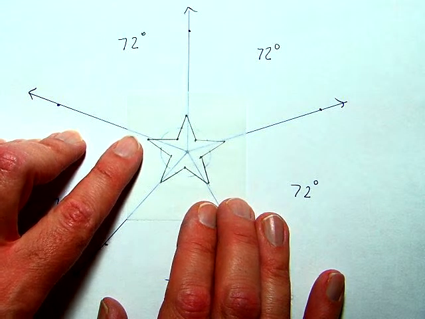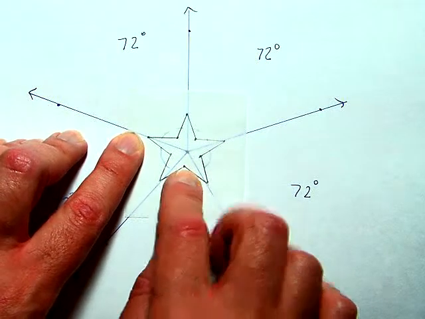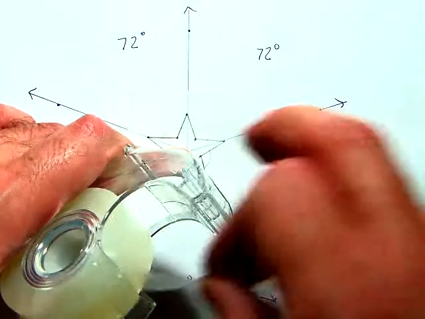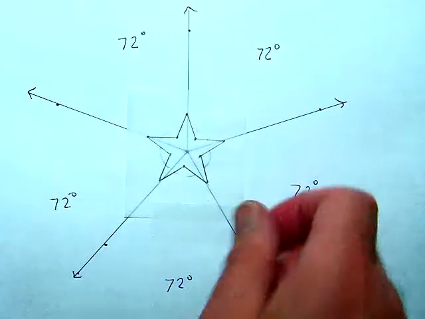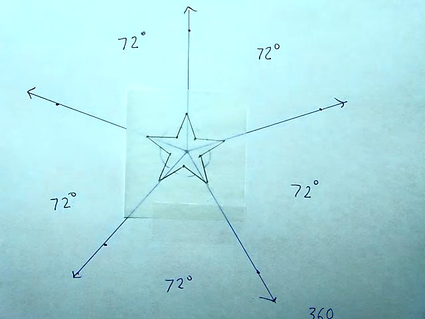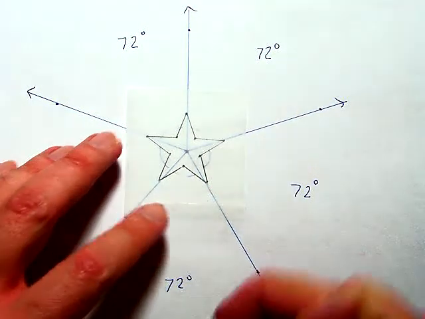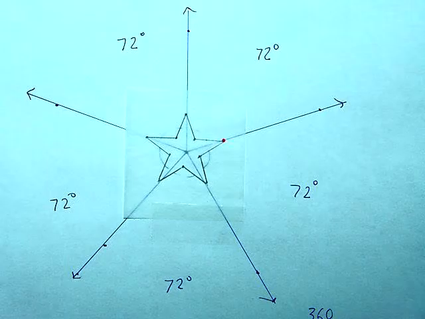I'm going to do it just about, that's pretty close. I'm going to take a piece of tape, and we're just going to keep it in that position. Furthermore, I'm going to put a little red dot on this right side here so that we can keep track of where our starting position is.